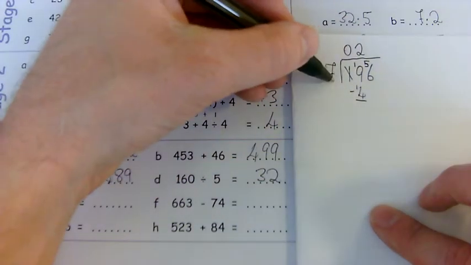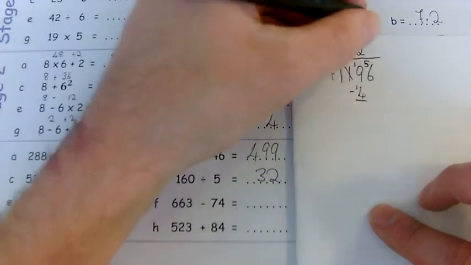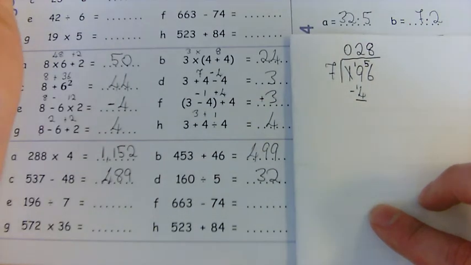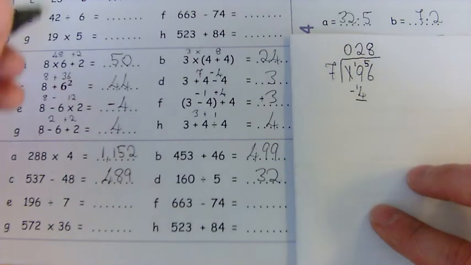7 into 56, if you know your times tables well, is 8. And there is no remainder on that one. So my answer is 28.